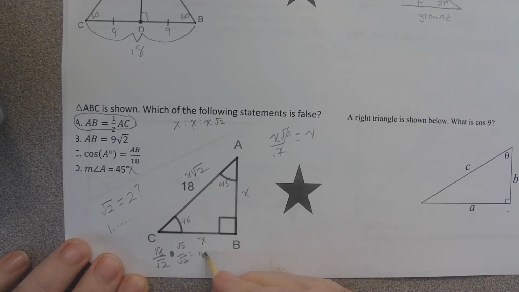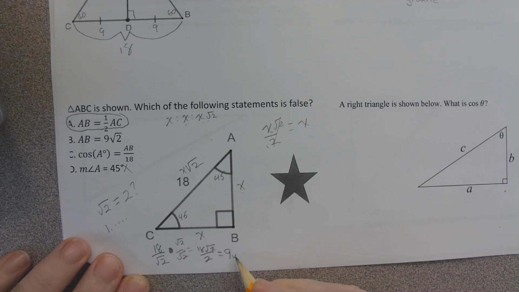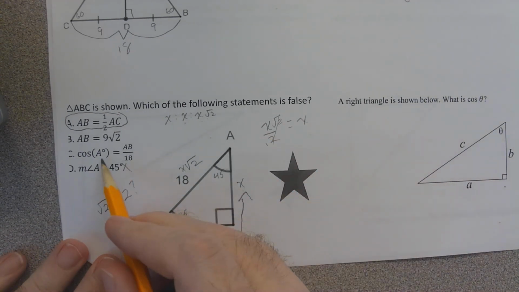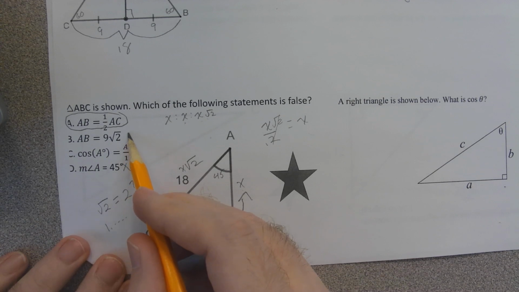And that's 18 radical 2 over 2, because square root of 2 times square root of 2 is square root of 4, and square root of 4 is 2. 18 divided by 2 is 9. So 9 square root of 2, and so that's x. So AB is 9 radical 2.